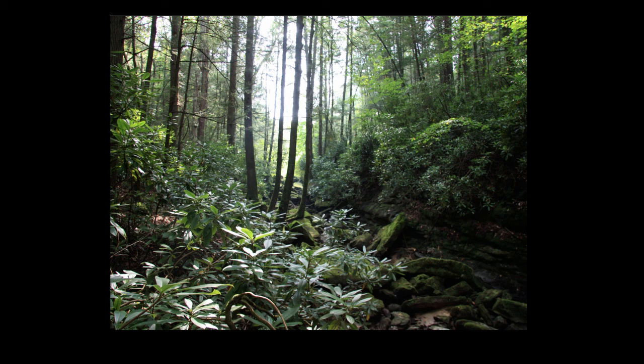And then as we look across the riparian ecotone, or that area from the stream outwards, we find in this picture a variety of different size classes of hemlock, some beech, and birch in these ecosystems as well.